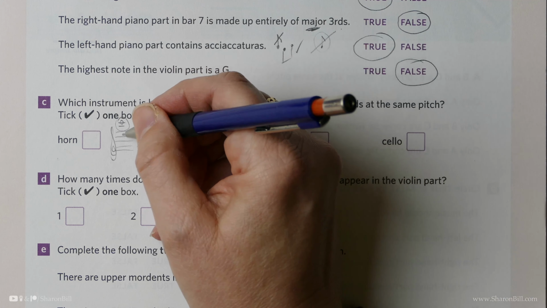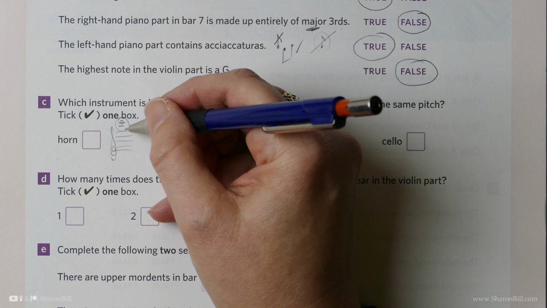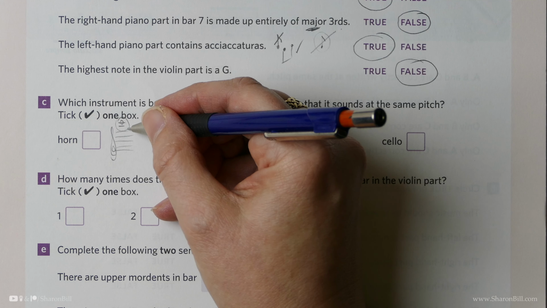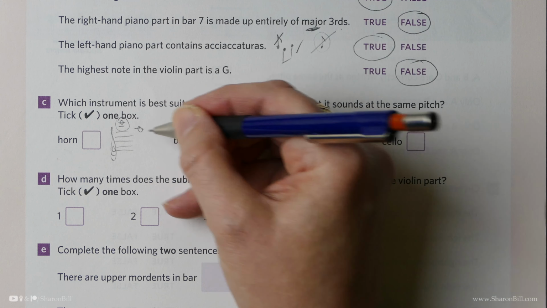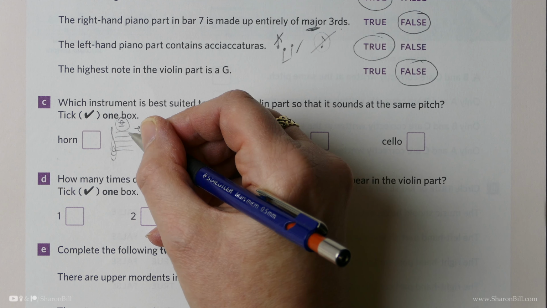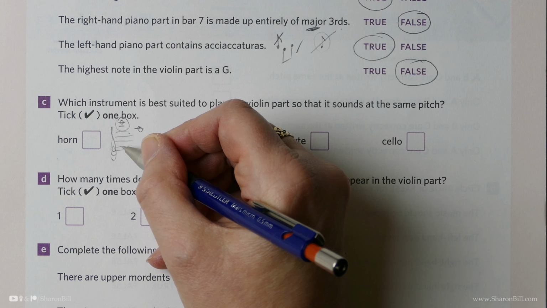Of course, it depends upon the ability of the player, but we don't want the player to be at the extreme of their pitch the whole time. I think really that's as high as it goes. Around here is more comfortable. So I think that's not best suited because it doesn't quite get high enough.